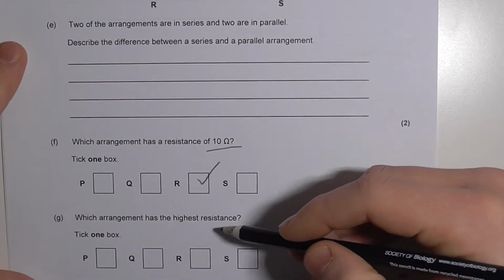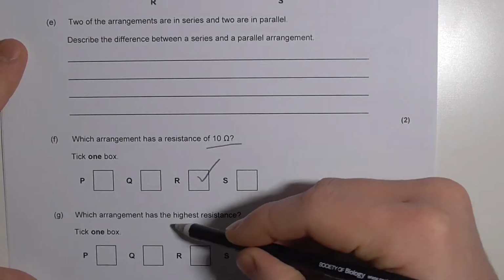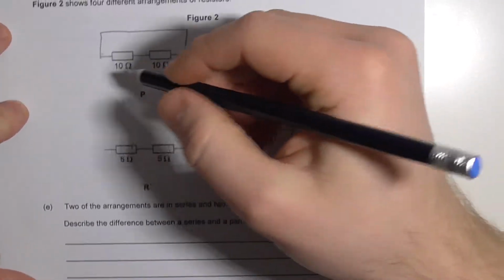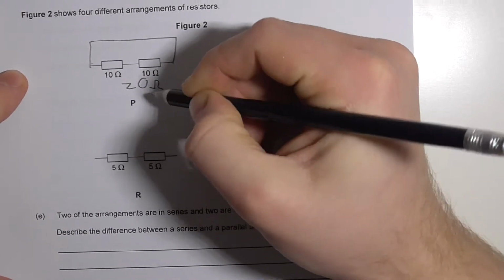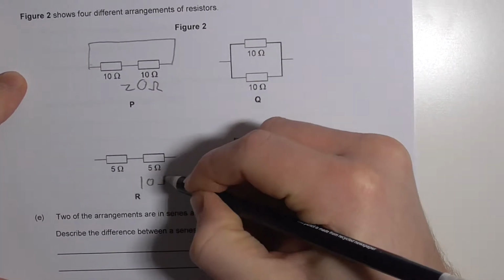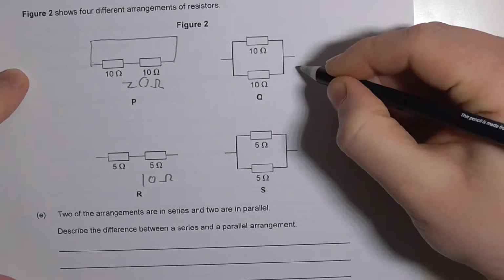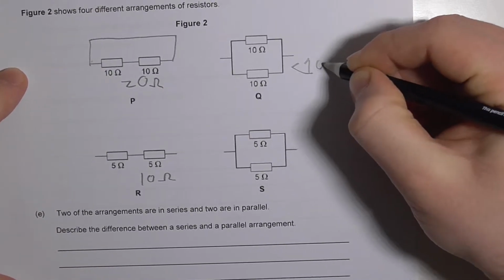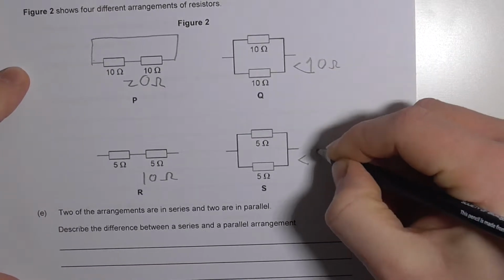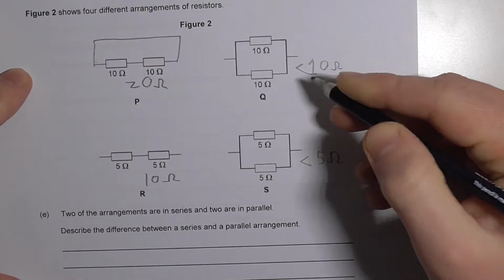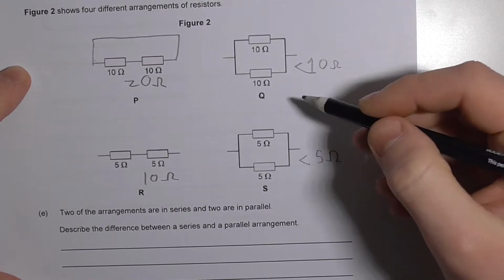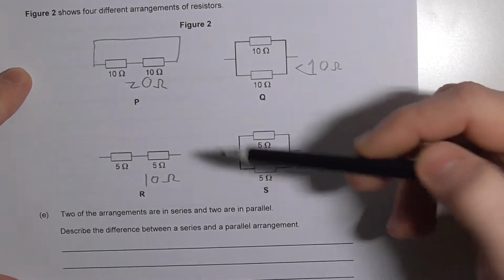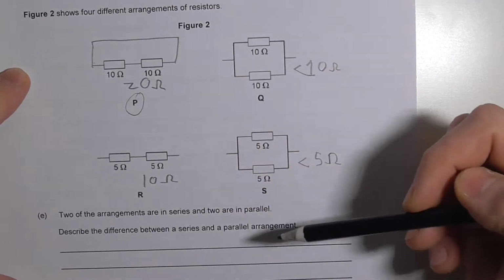And which arrangement has the highest resistance? Work on the highest value. So in series they add up, so here we would have 20 ohms, here we've already said 10 ohms. This one would be less than 10, and this one would be less than 5. Although there's an equation that tells you the exact value, you do not need to know it at GCSE. So we've got less than 5, less than 10, 10 and 20. So P is going to be our highest resistance.